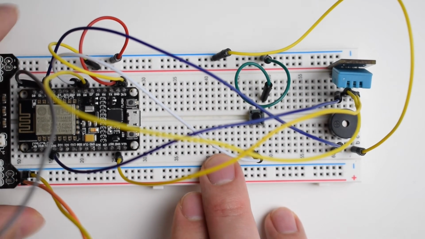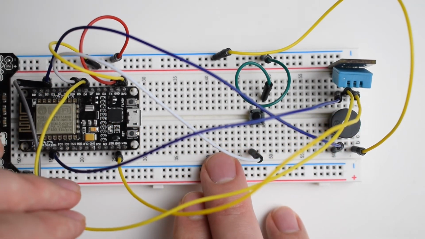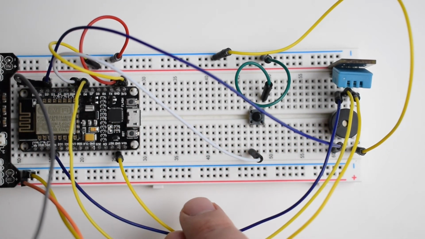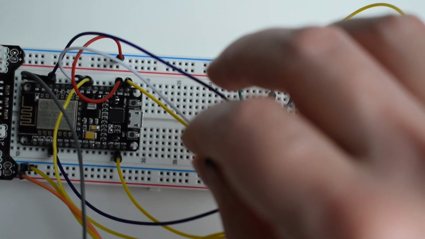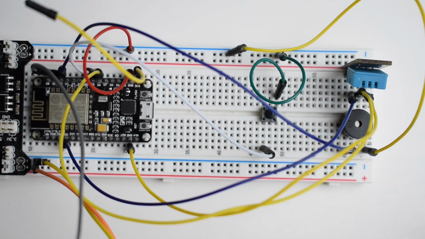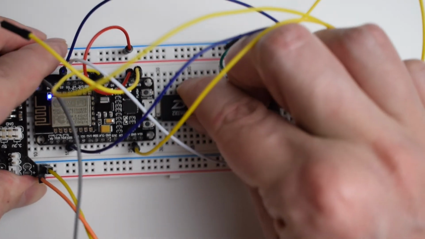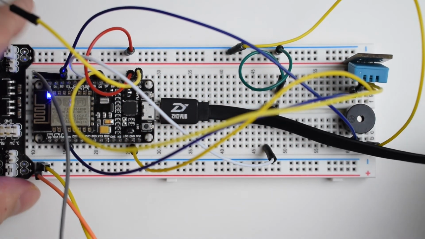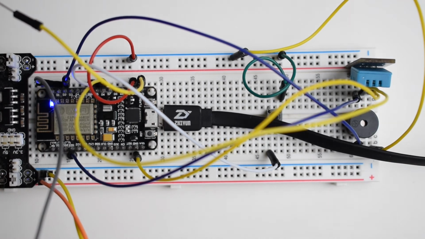Right. Okay, because first of all, I'm gonna be working with the USB power supply. I'm just going to disconnect 3v3 from the plus rail that is connected to the power supply module. And I'm gonna connect USB. Okay. So now to the code.